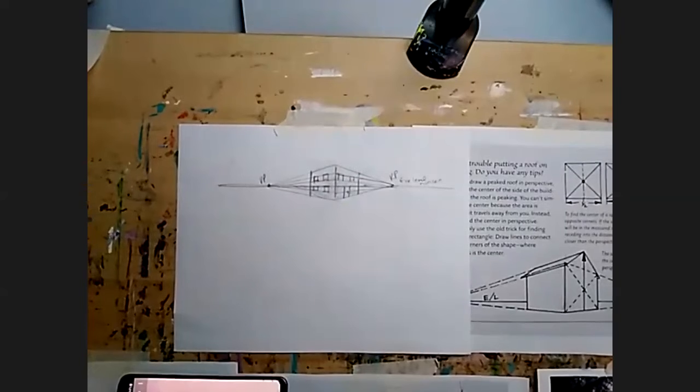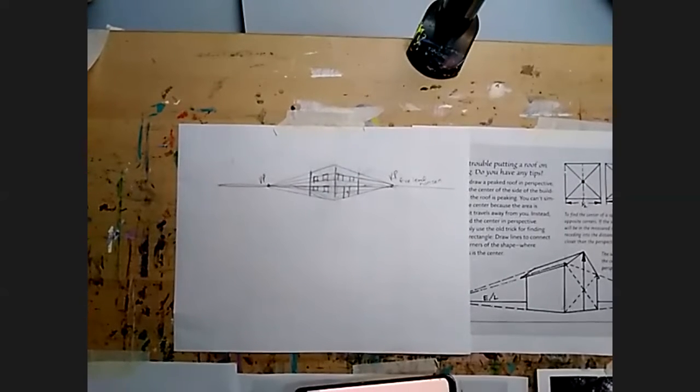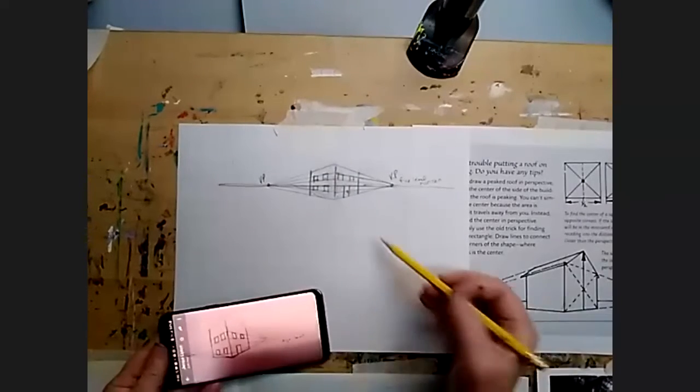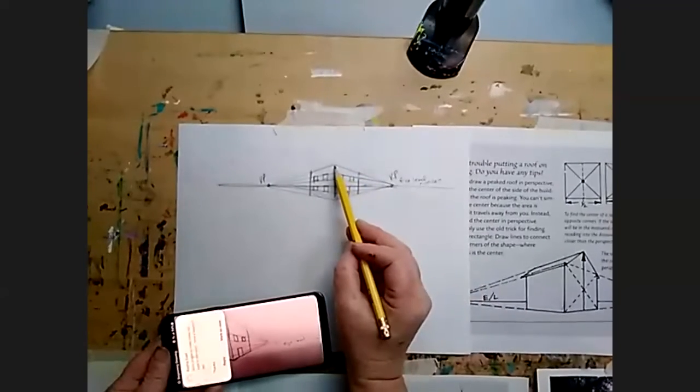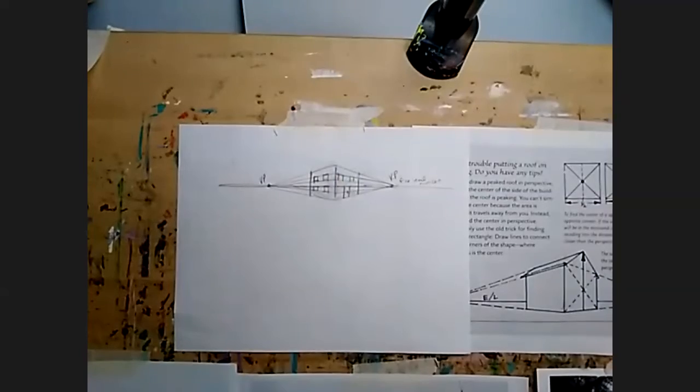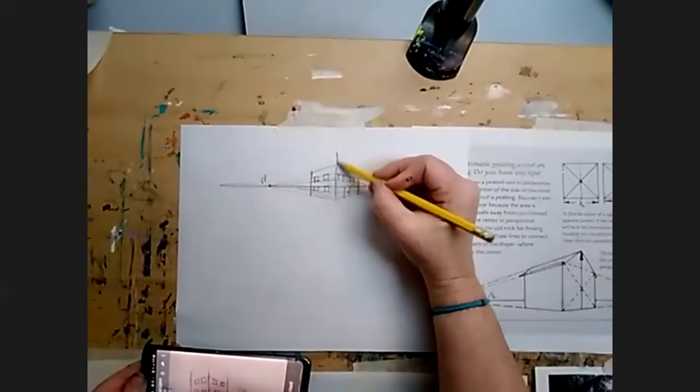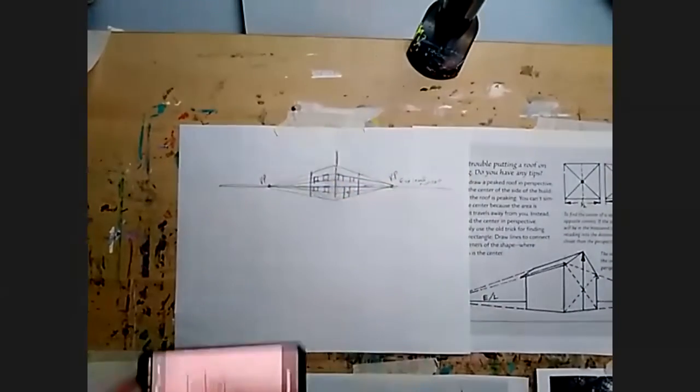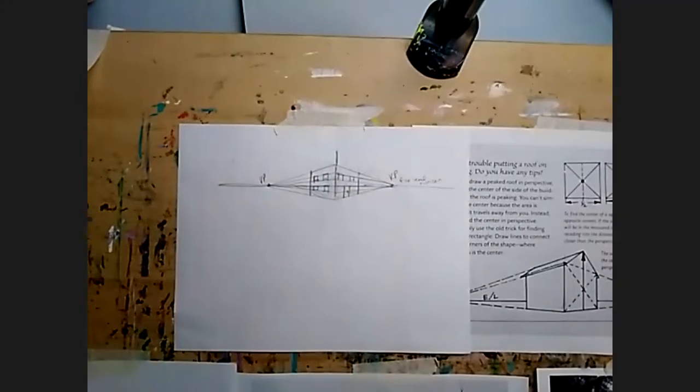You just made the top of your building really tall. Yes, it's hard. Yeah, push that up. Just start it down here. Yeah, bring it down here and erase that top. Okay, there you go. And then erase the sides.